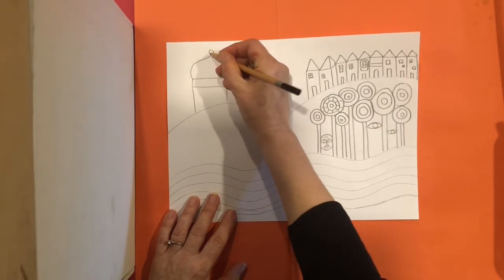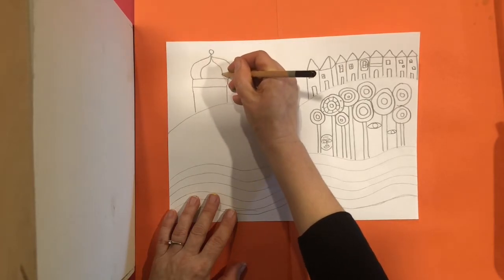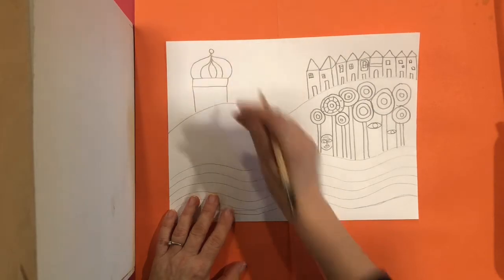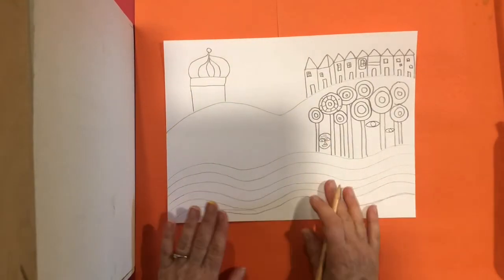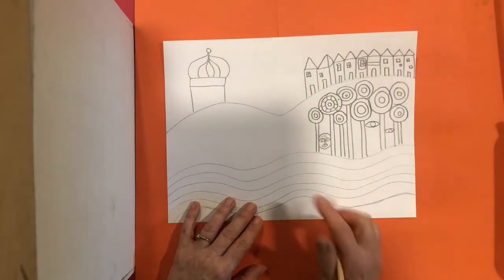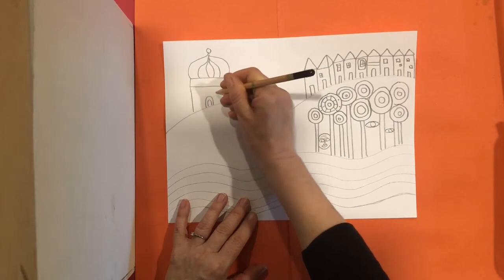You can put a little ball on the top and then some curvy lines down. You might want to practice doing some of these elements before you start on your big piece. I have some more space here. Oh, let me give a door to my nice big building.